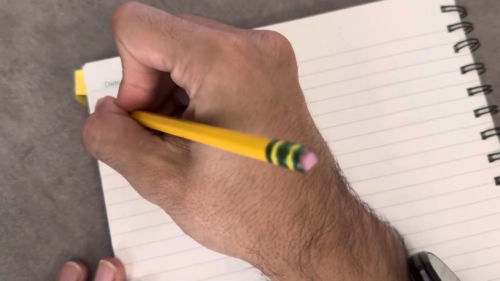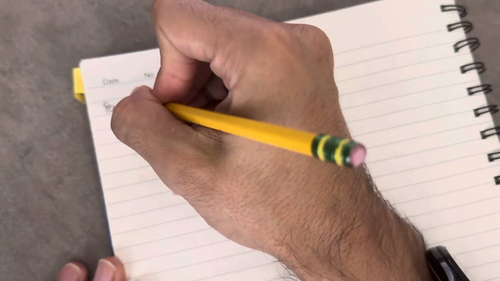So now we're going to work on part B. This part B is the continuation of part A. For part B, we have to find the magnitude and direction of the net external force on the belt.